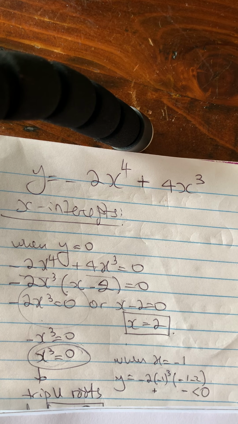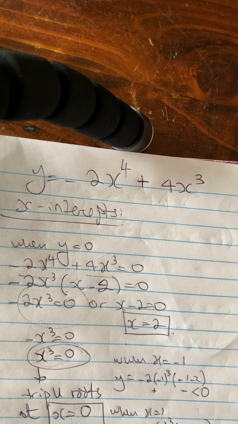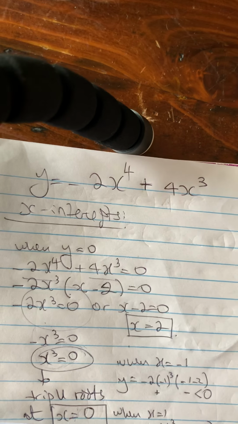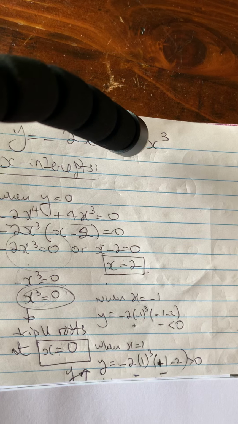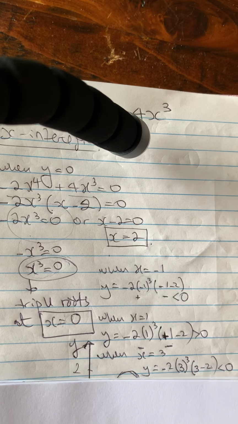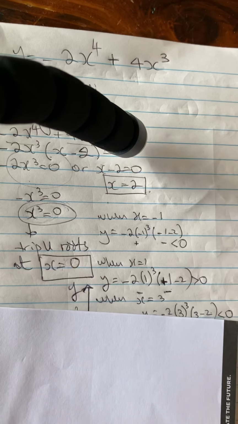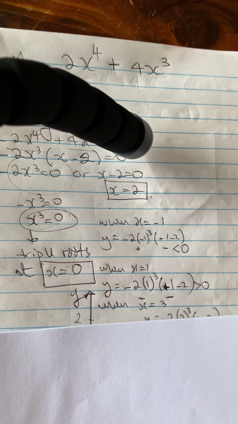All right, so let's do this. Okay, first of all, a triple root at x equals 0, if you remember, implies a point of inflection. And if you're not sure what that is, you go back and revise and you will see what it looks like.